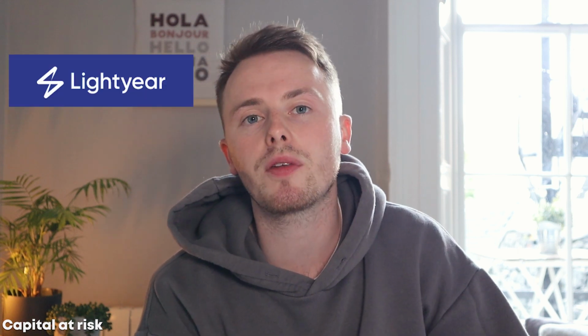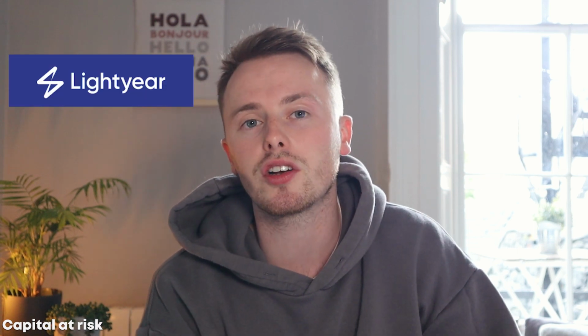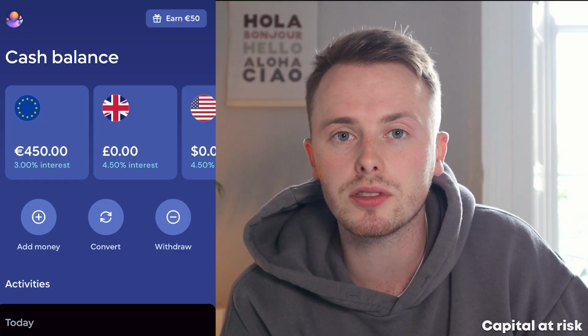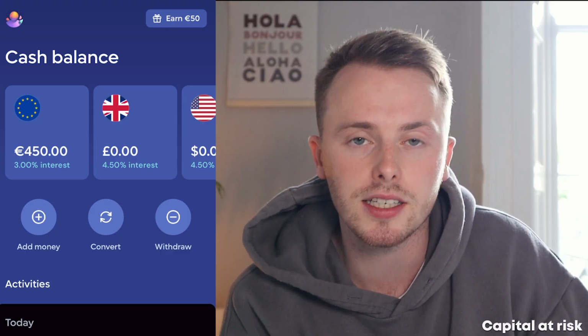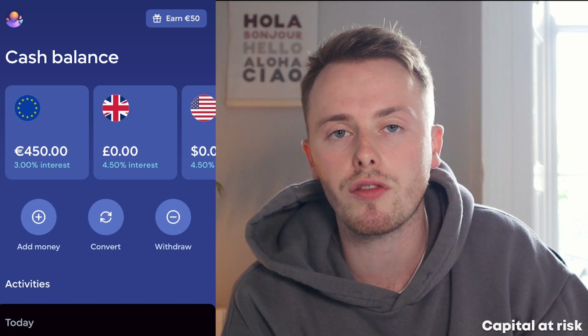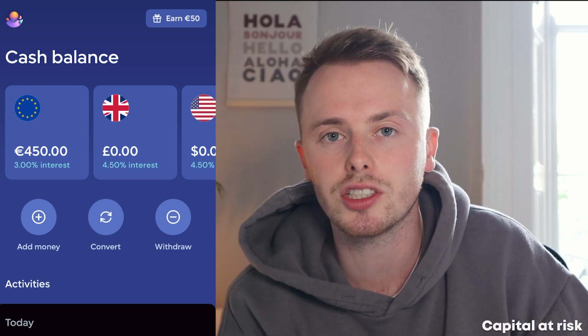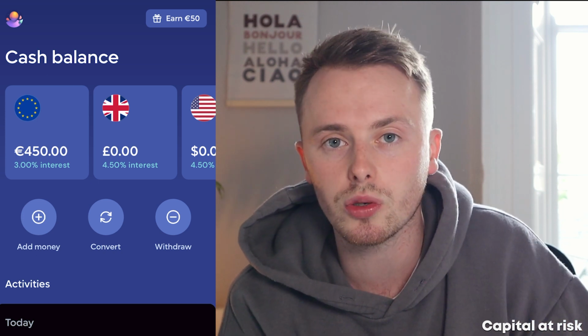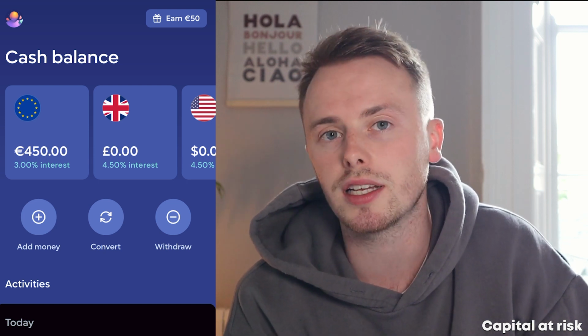So the typical market rate for these investing apps on your uninvested cash is 1 to 2% interest, but this new app that I've started using, let's go over what they currently offer. So for Great British Pounds, they're currently offering 4.5% interest. For US dollars, they're offering the same 4.5% interest. And for uninvested euros in the account, you will earn 3% interest.